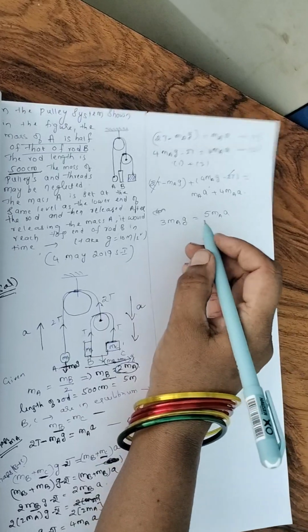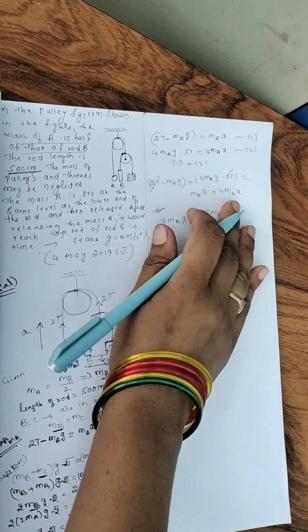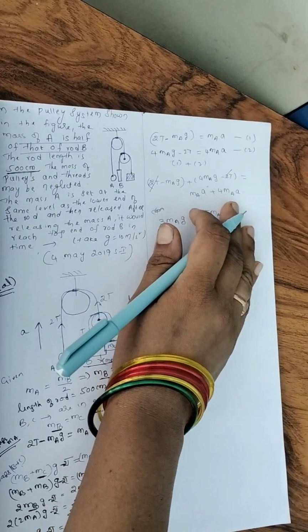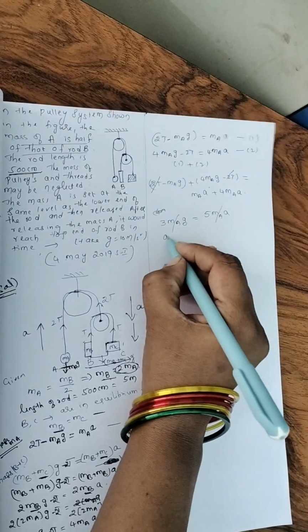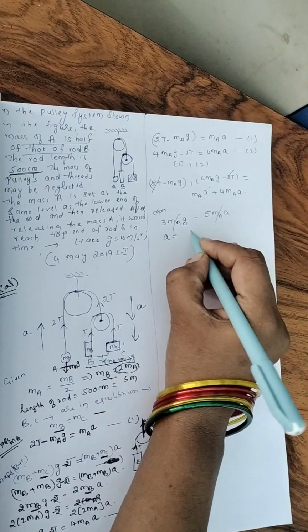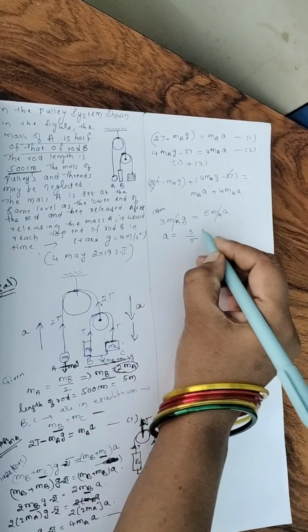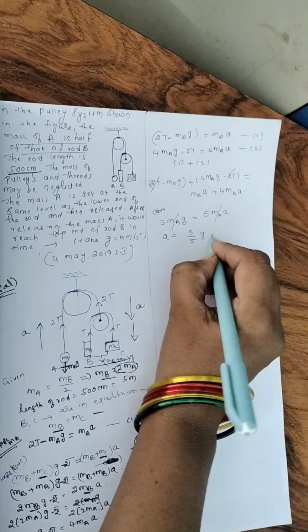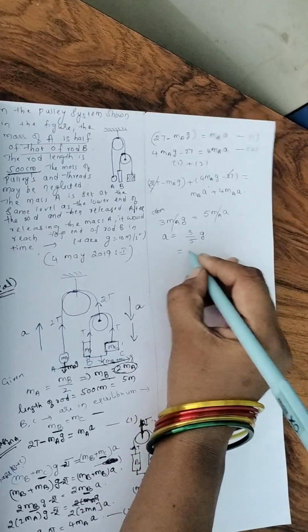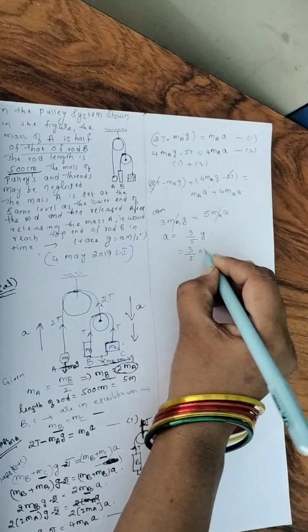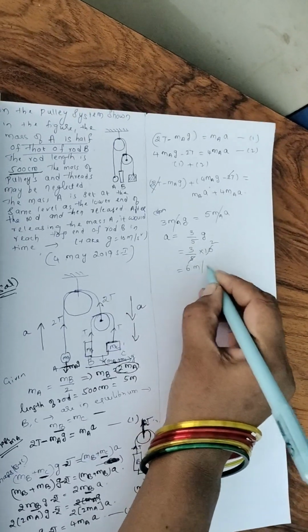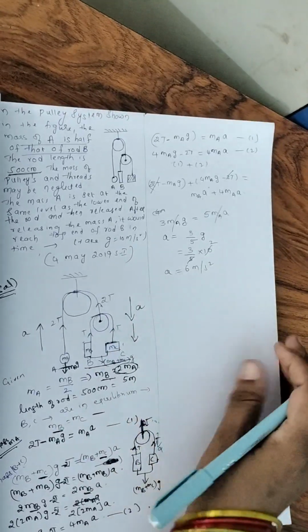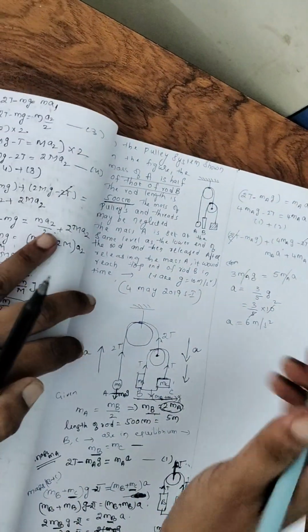Okay. Now from this, what do I need? MA strikes off. I got acceleration as 3 by 5 into G. Now G is taken as 10. So 5 2s are 6 meter per second square is A. But what was asked to find out?